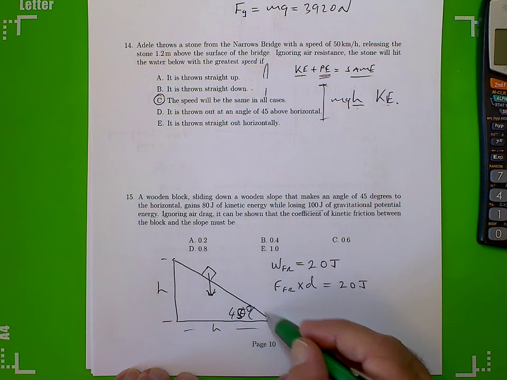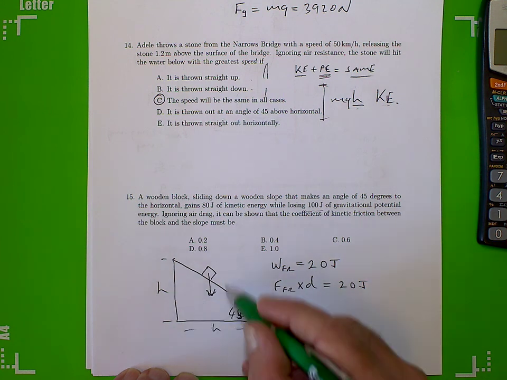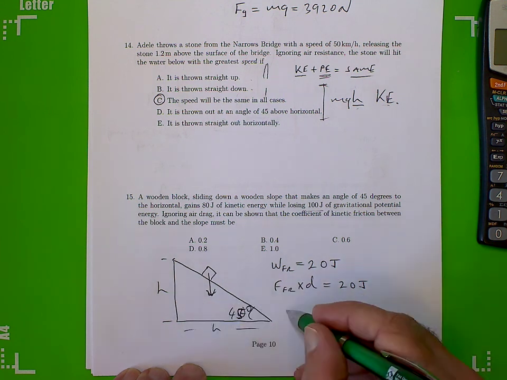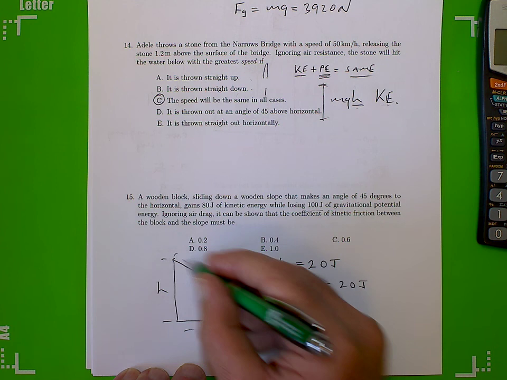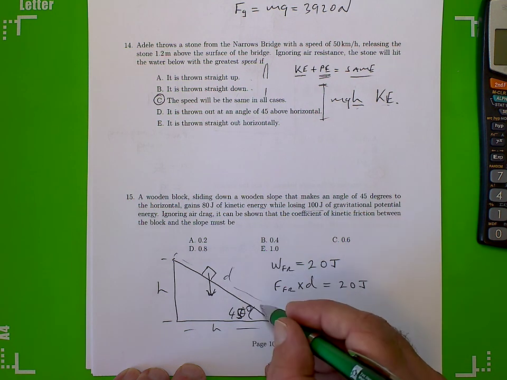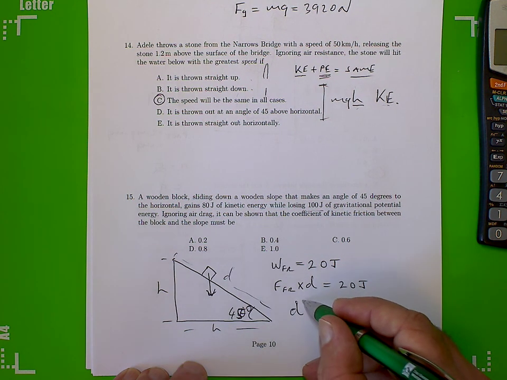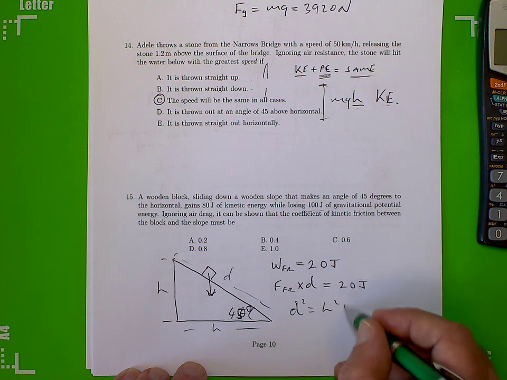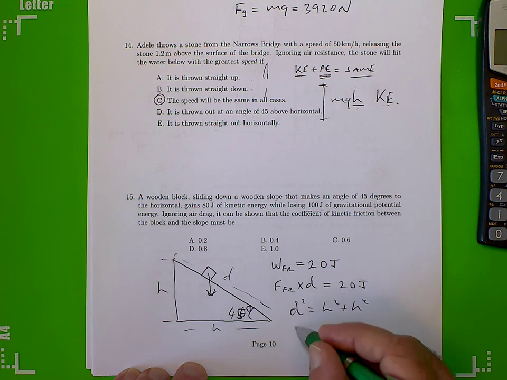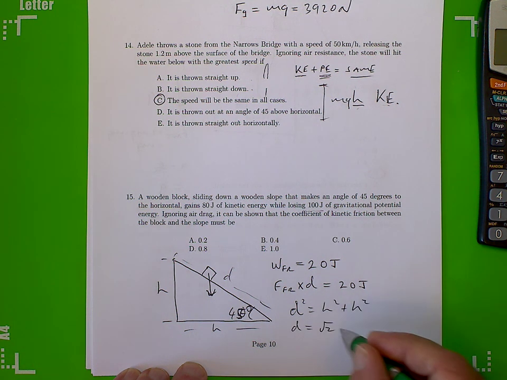And then this here will be the square root of h squared plus h squared. So therefore the distance d squared equals h squared plus h squared. Therefore d is equal to the square root of 2 times h.